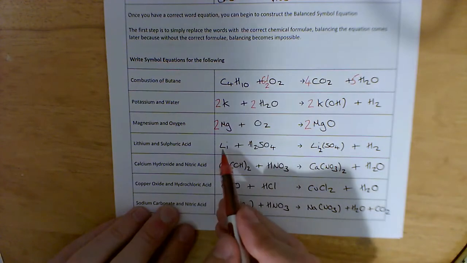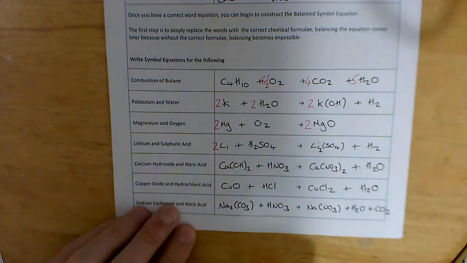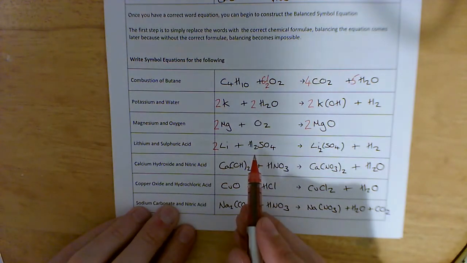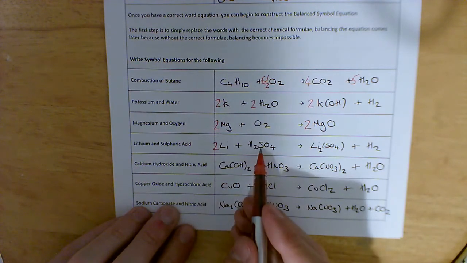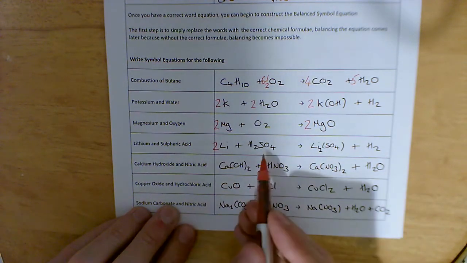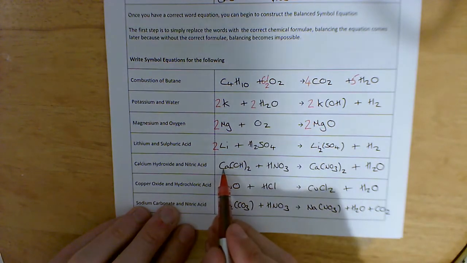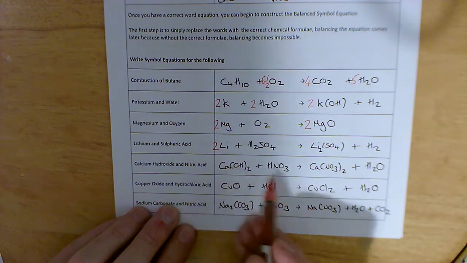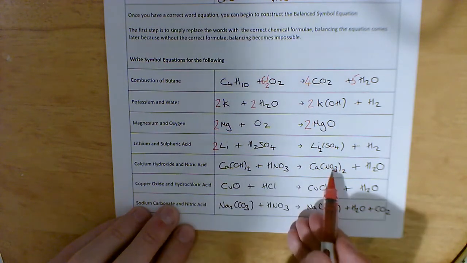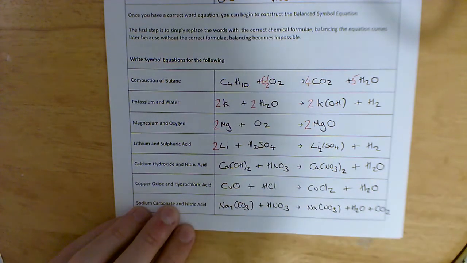Lithium and sulfuric acid, 1 lithium, 2 lithiums, so I need 2 over here. I'm going to ignore the, oh no, we can do the hydrogens, 1, 2, 1, 2, hydrogens are balanced. Sulfur, 1, 1, balanced. Oxygens, 4, 4, balanced. 1 calcium, balanced. I'm going to ignore the oxygen because it is all over the place. There's an oxygen here, there's oxygen in this one, there's oxygen here, oxygen here. I'm going to ignore that. I'm going to ignore the hydrogens as well because they're split across multiple, 3 different places hydrogen turns up.